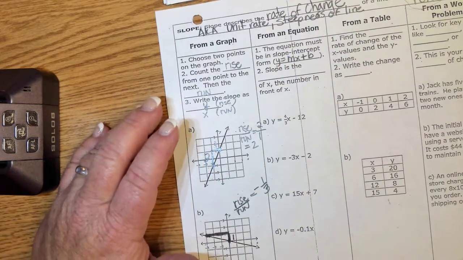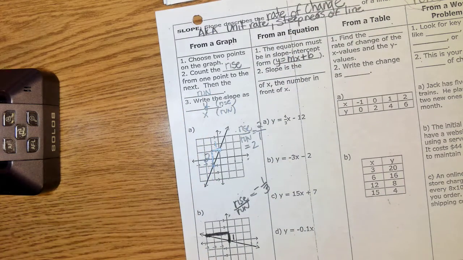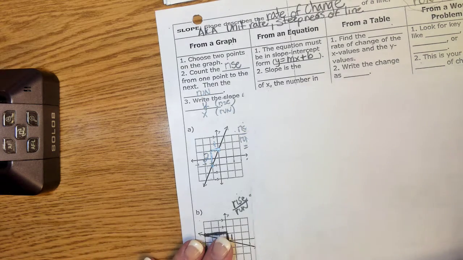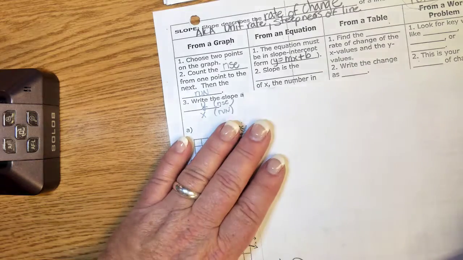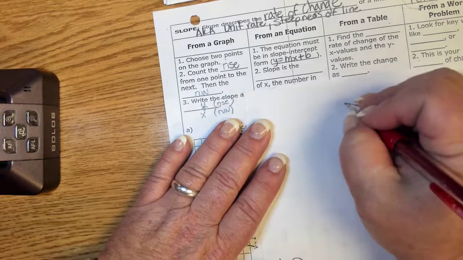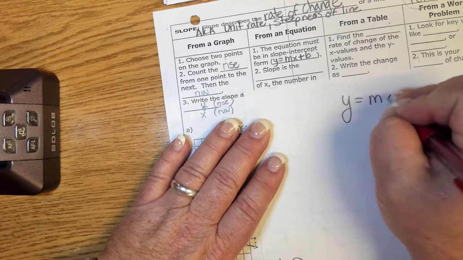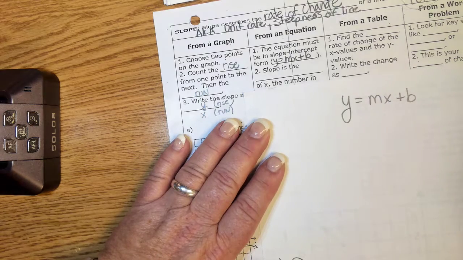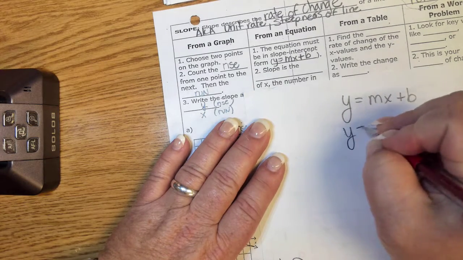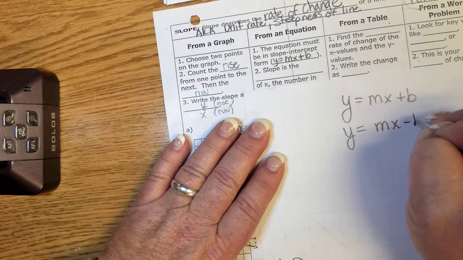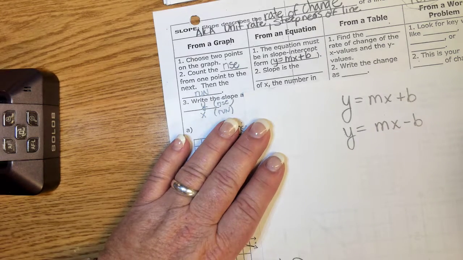Now, I know this is a lot to take in, but I'm trying to make sure that I get everything. So, on the back of here, before we move on, y equals mx plus b can also be y equals mx minus b, and I want you to get stuck in that plus.